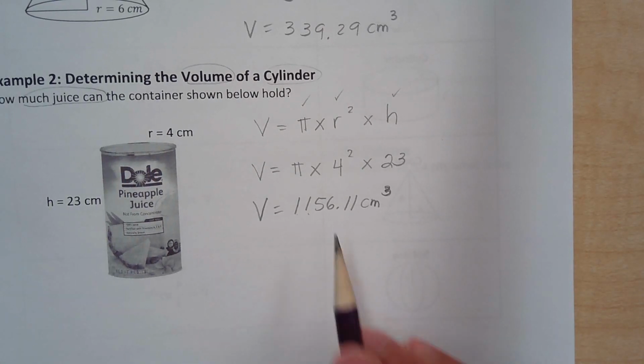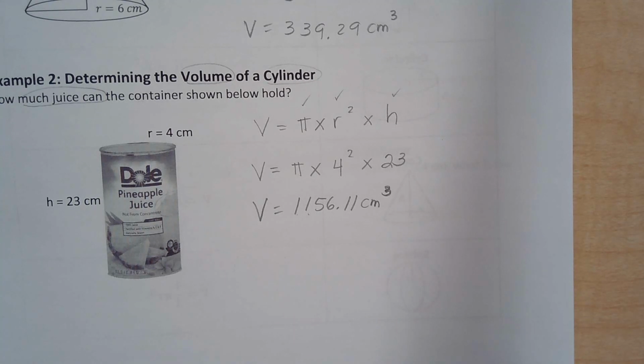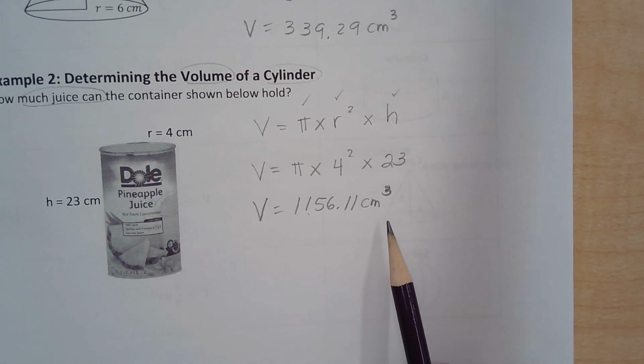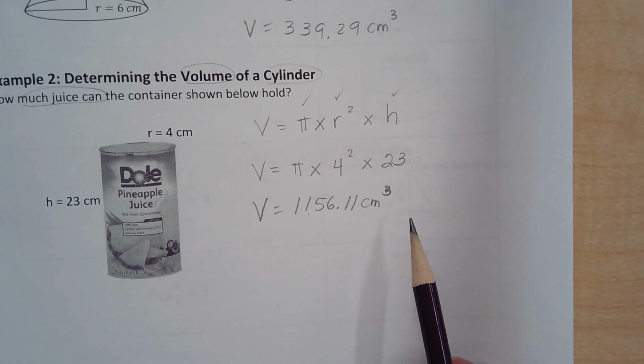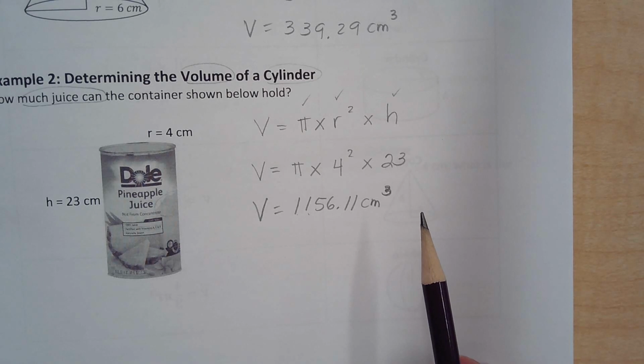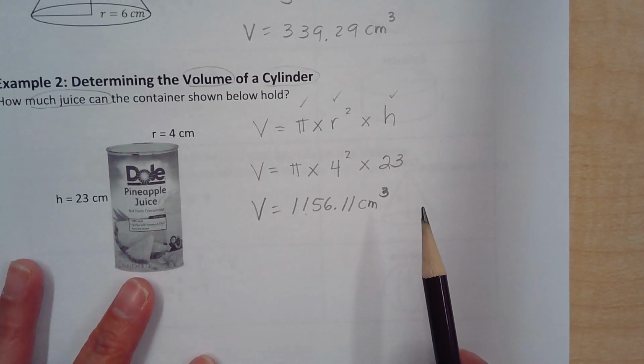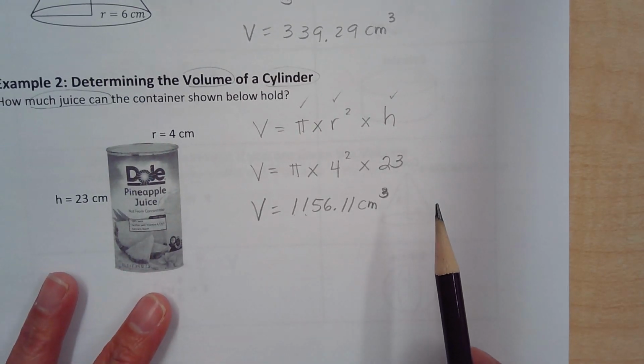Now, can I tell you something? When you buy a liquid, like juice or pop, the volume or the amount of pop in the can, is it measured in cubic centimeters? The unit is usually in liters, yes?